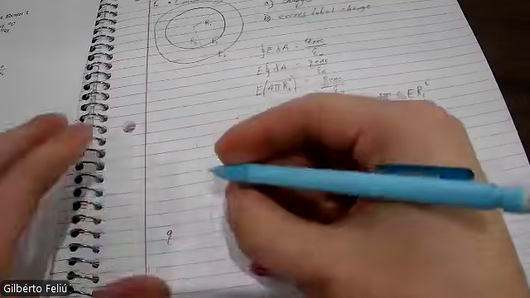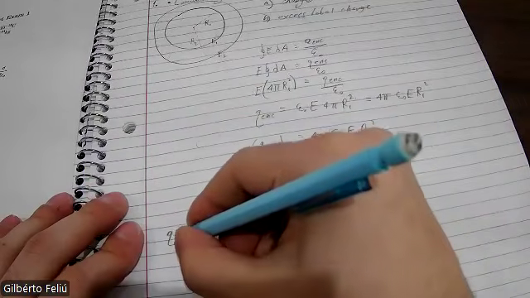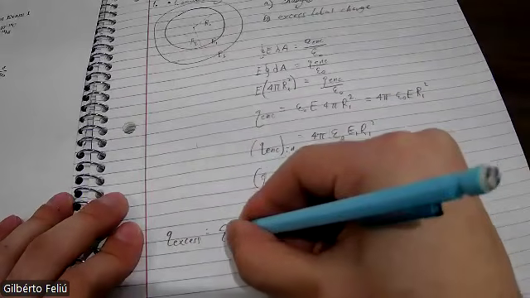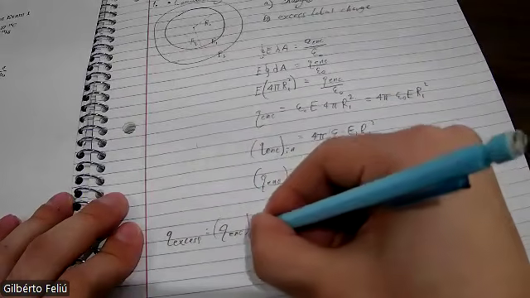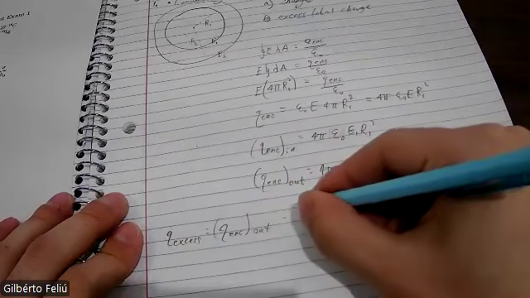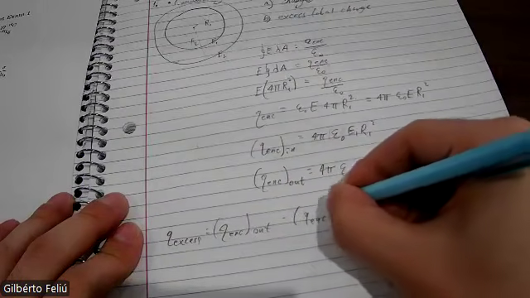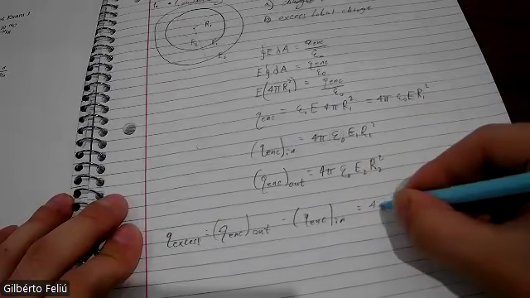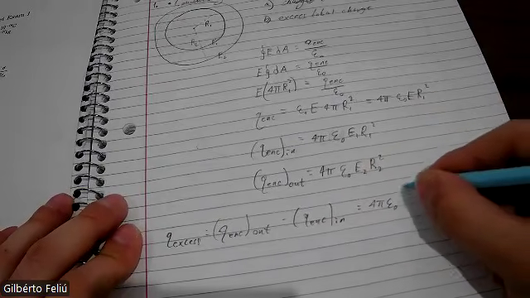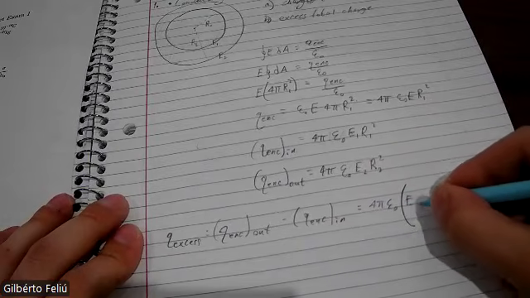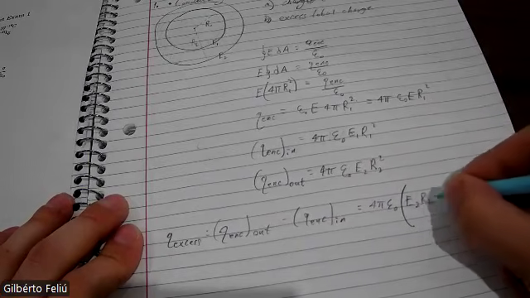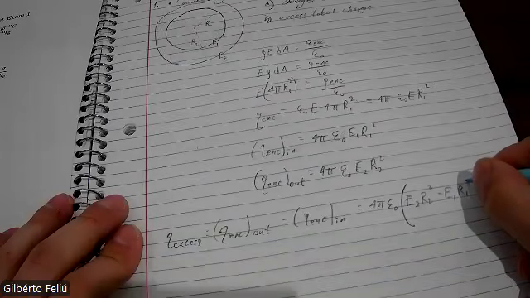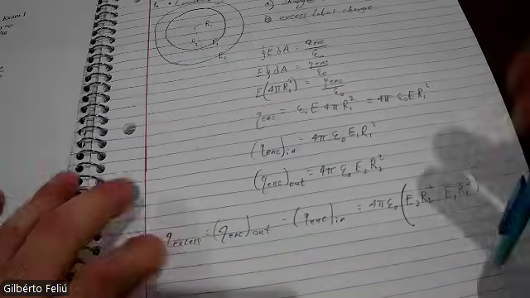I will write over here Q excess. That's just Q enclosed out minus Q enclosed in. So that's really just 4 pi epsilon times E2 R2 squared minus E1 R1 squared.